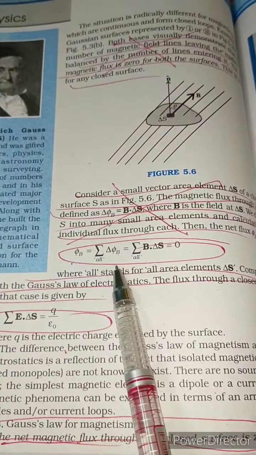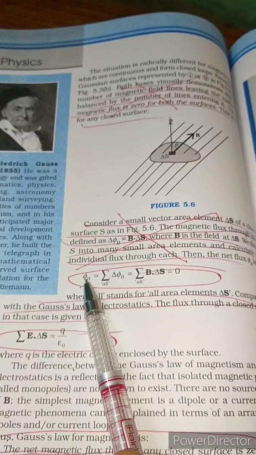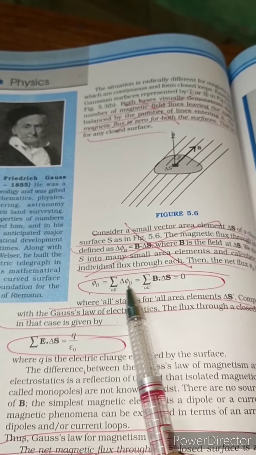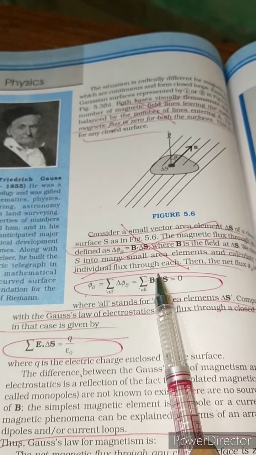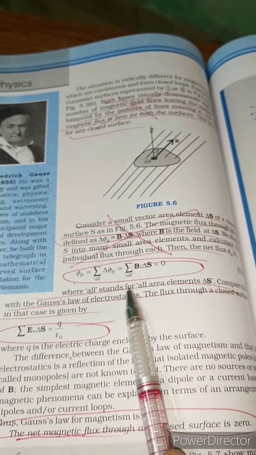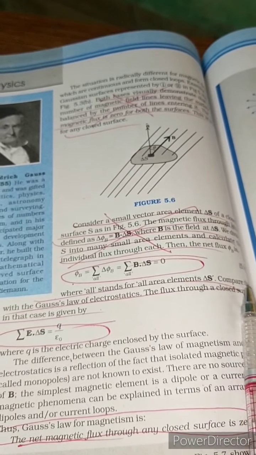Okay, you just need to remember the formula for Gauss's law of magnetism, that is: flux phi B equal to the summation of all delta phi B, equal to the summation of all B dot delta S, equal to 0, where "all" stands for all area elements delta S.